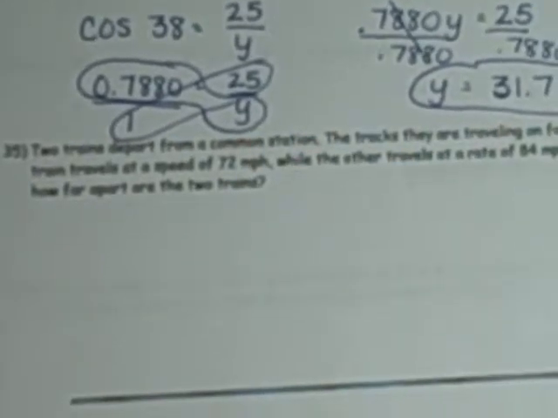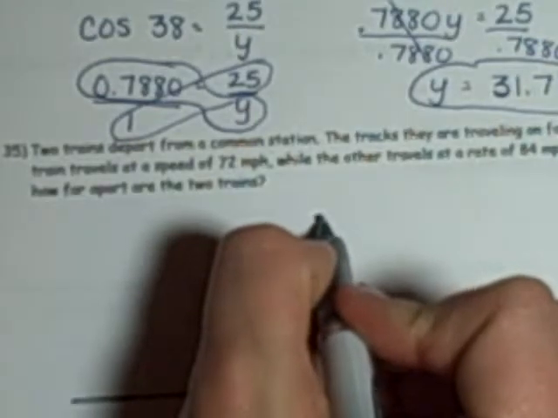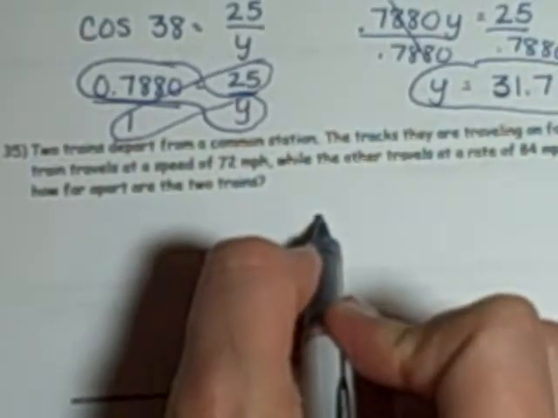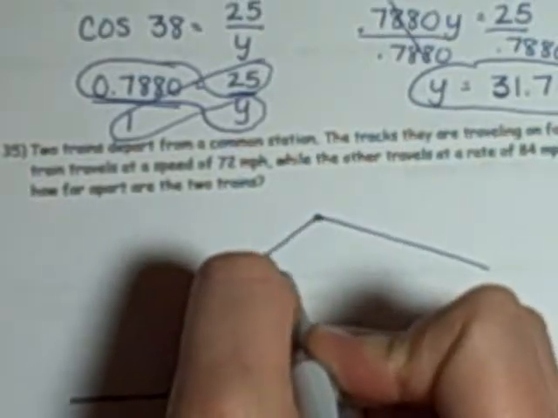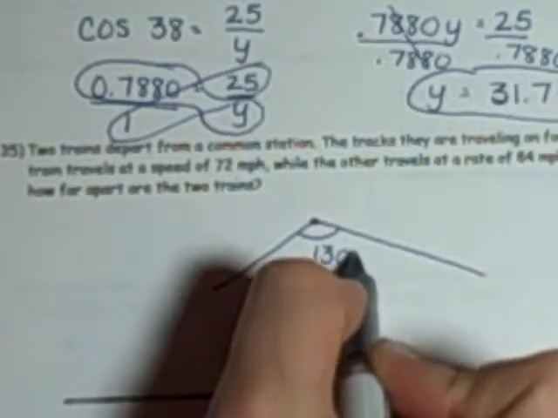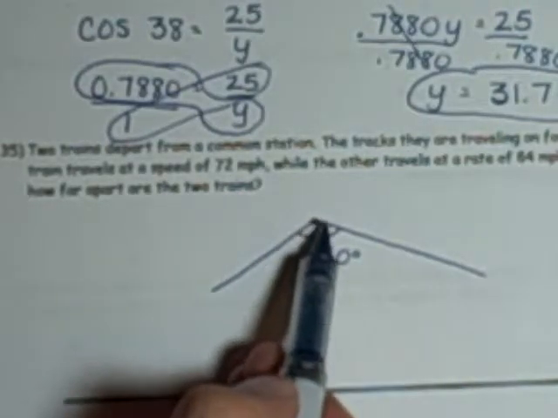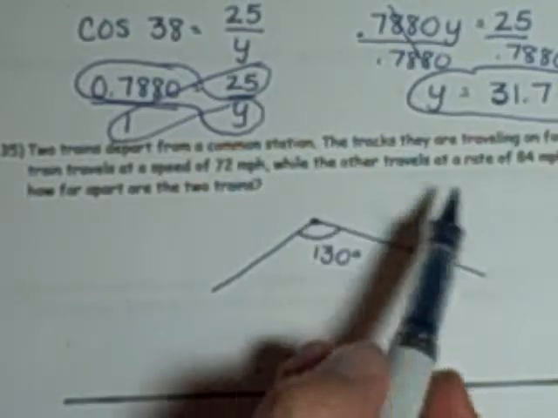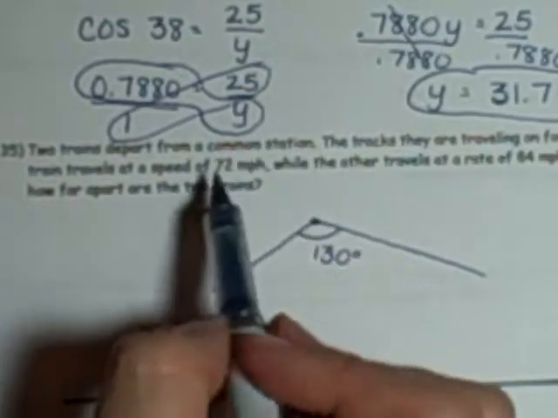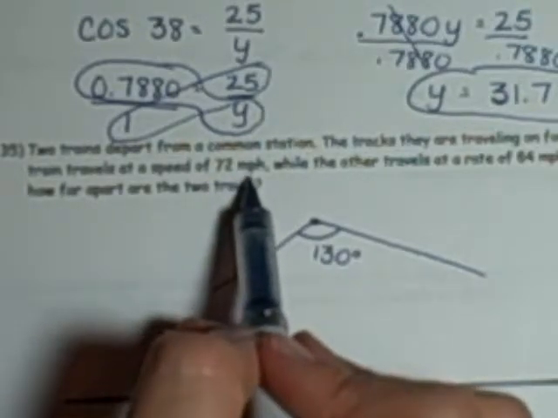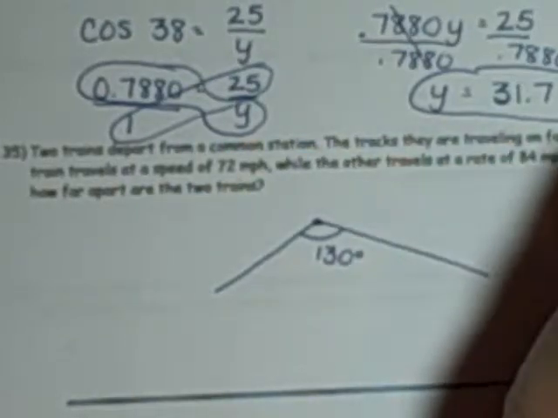Okay, question 35. Two trains depart from a common station. So here's my common station. It says the tracks they are traveling on form a 130-degree angle. So one train's going this way, one train's going this way, and I know the angle between them is 130 degrees. Now, remember these lines need to represent the distance that the train is actually traveling. And this tells me that one train is going at 72 miles an hour. That's not actually a distance, though. That's a speed. They're going to travel for 6 hours.